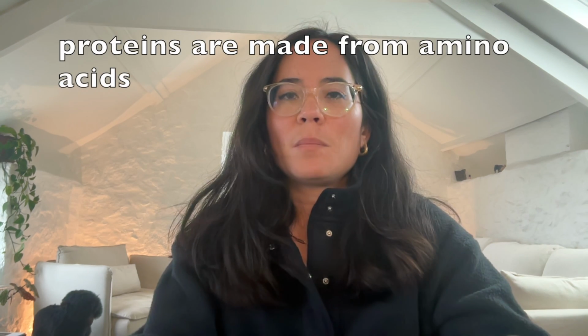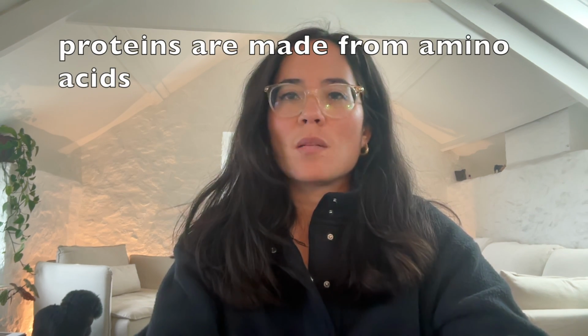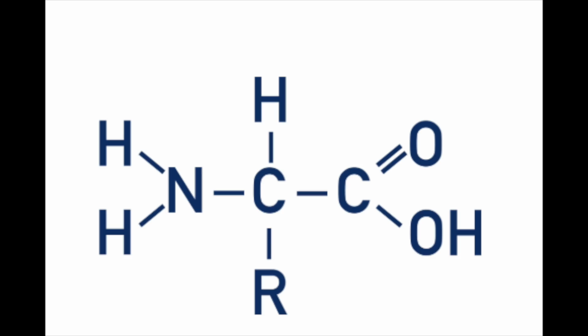Now, the basic building block of a protein, its monomer, is known as an amino acid, and there are 20 different amino acids. The reasons why 20 different amino acids exist is solely down to their structure, which consists of a central carbon atom joined to a hydrogen atom, a carboxyl group, which is COOH at one end, and an amine group, which is NH2 on the other end. There's an R group, and that just means that this is a variable group that sometimes contains sulfur, sometimes contains different combinations of elements, and this is what actually gives you the variety in your amino acids.